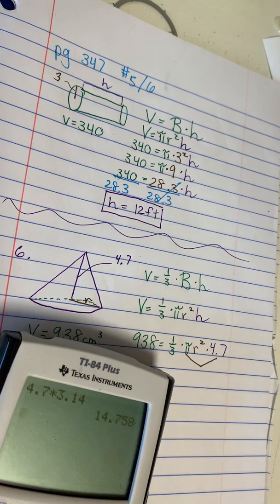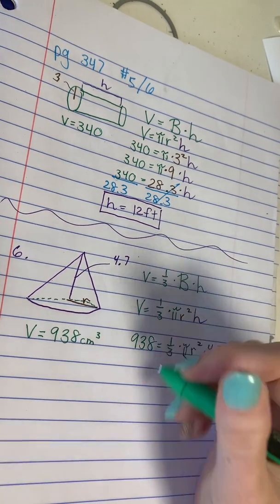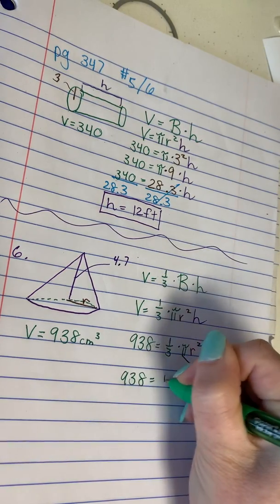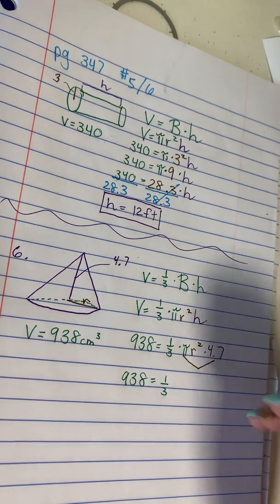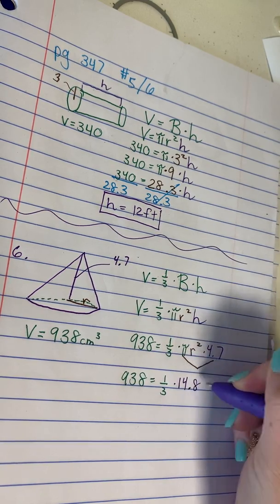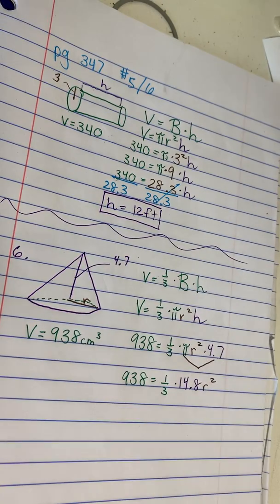So now we have 938 is equal to 1/3. We're using 1/3 because it's a cone. Times 14.8, rounded, and that r squared is still our unknown.